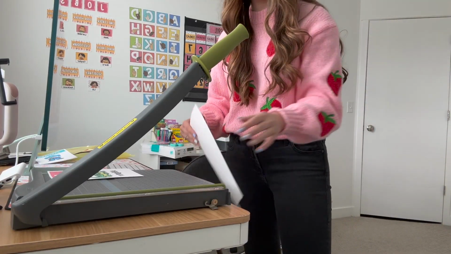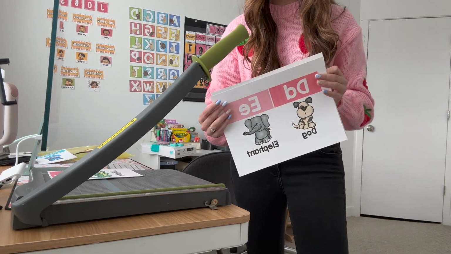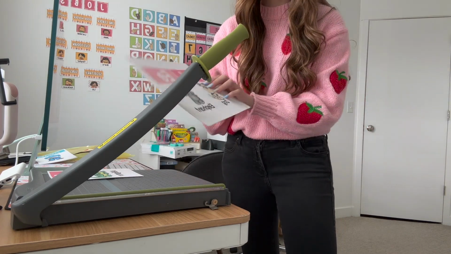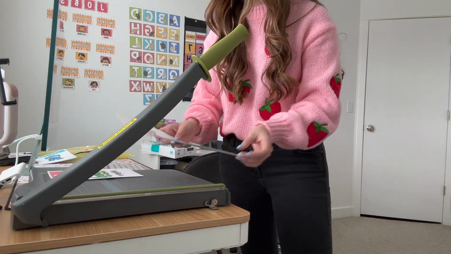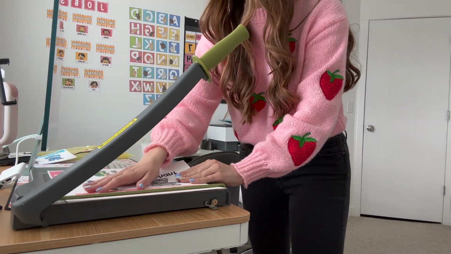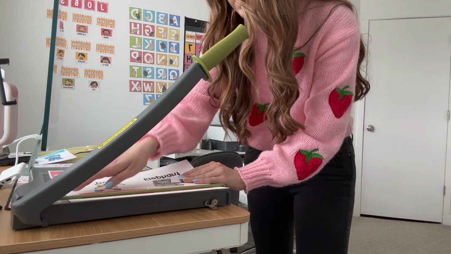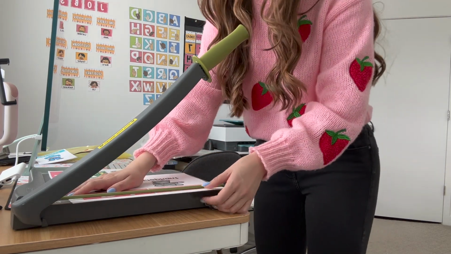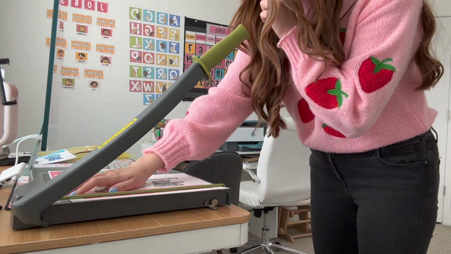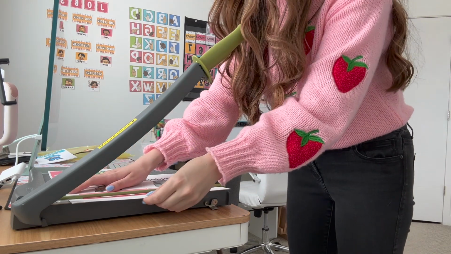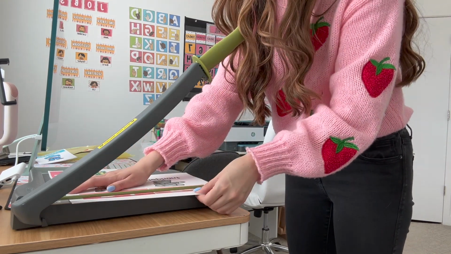This guillotine trimmer is so handy to have. I'm just going to take 2 pages at a time and cut them to make sure they are the right size. So I'm going to trim off a little bit around the edges. Just going to line it up. And then you want to stand with your nose facing this green part, and that way you can tell if the paper is even or not.